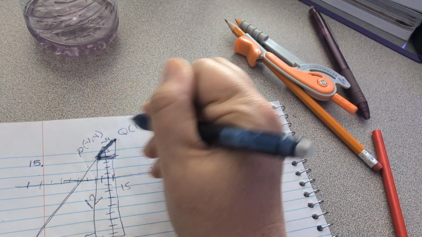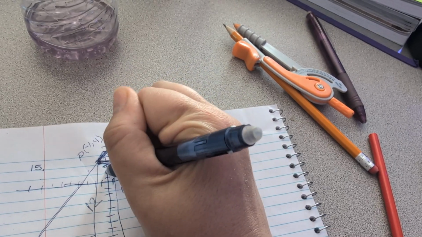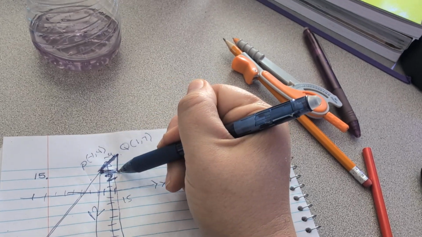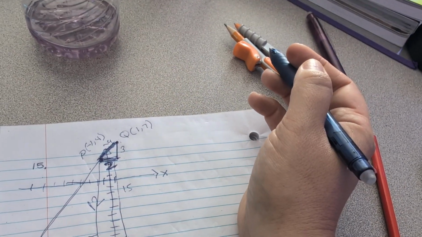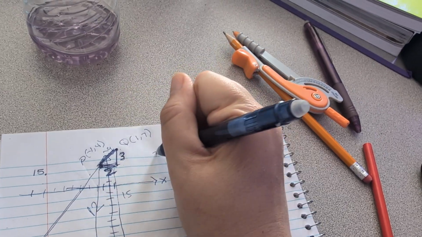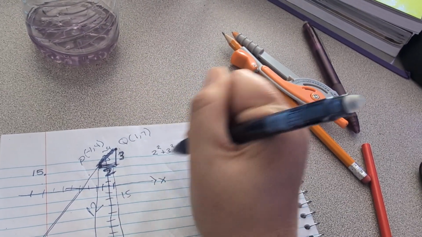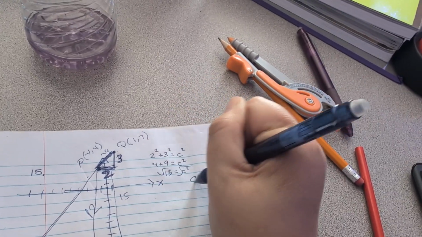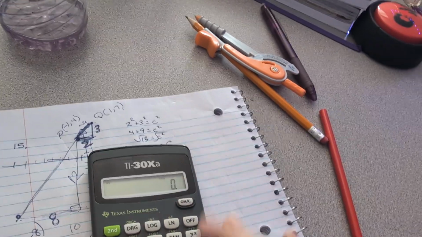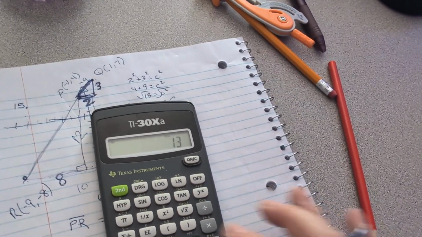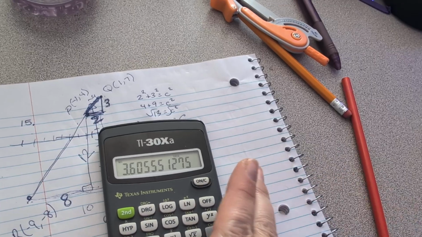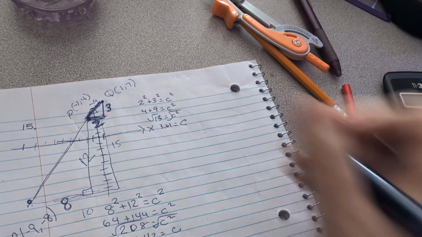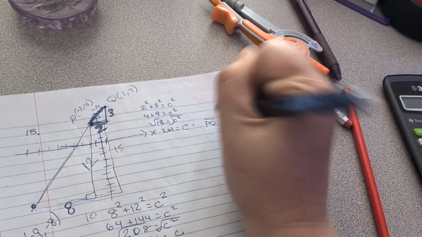So again, this length right here goes from -1 to 1, so it's 2 units long. The height goes from 4 up to 7, so it's a 3. I'll make it darker so you can see it. 2 squared plus 3 squared equals c squared. 4 plus 9 is c squared, 13. Square root both sides. The square root of 13, first you type 13, then you hit square root, is going to be 3.61. And that is our length of PQ.